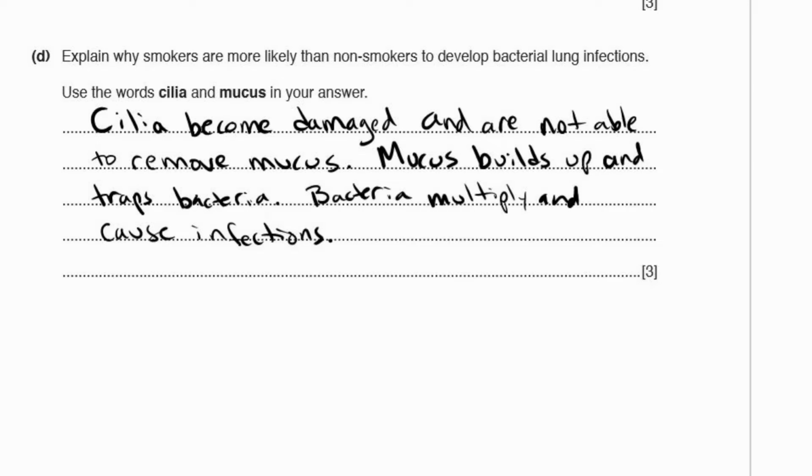And that bacteria then does what bacteria do, and it multiplies and causes infections. So the cilia become damaged and are not able to remove the mucus, so the mucus builds up and traps the bacteria, and the bacteria multiply and cause infections. And that results in lung infections. And that's the end of question 4. Let's move to question 5 for chemistry.